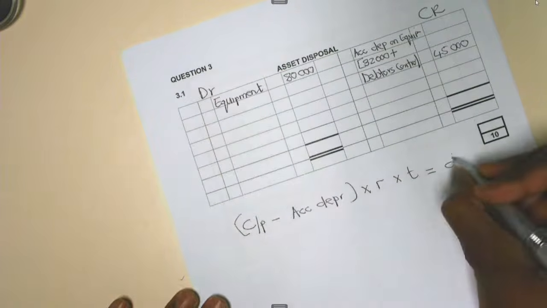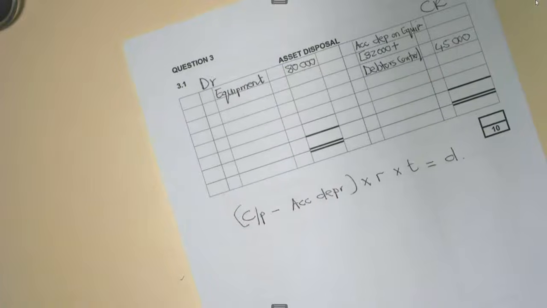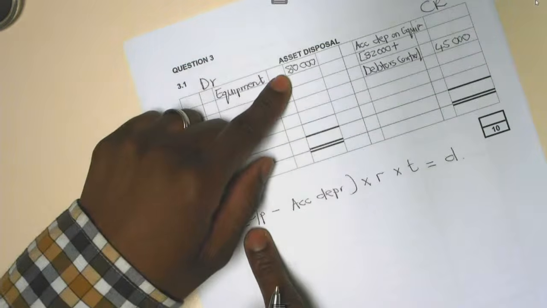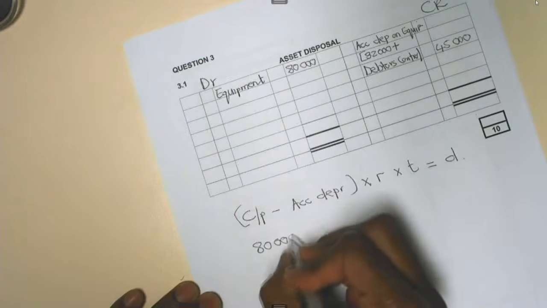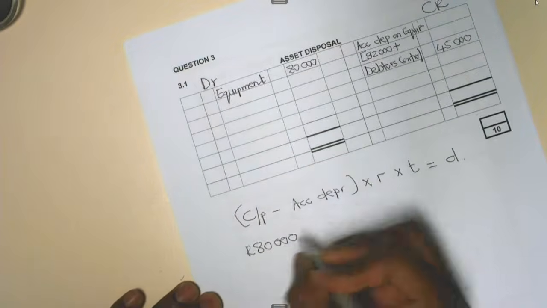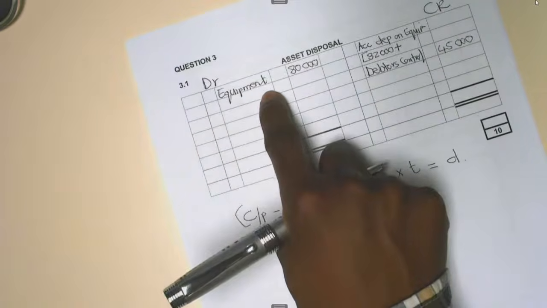Then it will give you the depreciation. So let's now look at the cost price of this particular asset. The cost price was transferred in there as 80,000. So now we write there, the cost price was 80,000 rand on this particular asset, which is equipment.